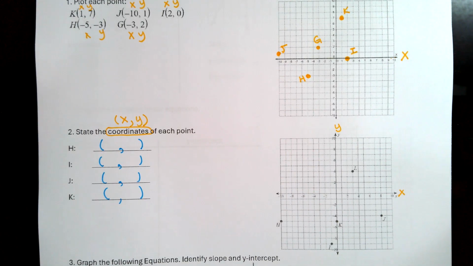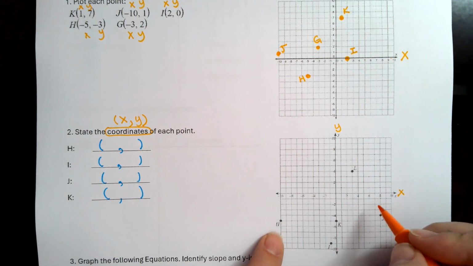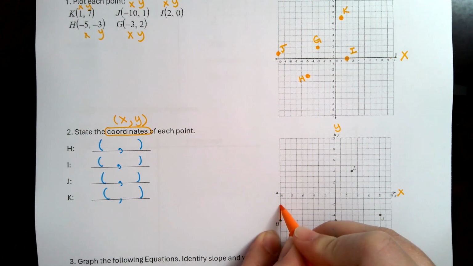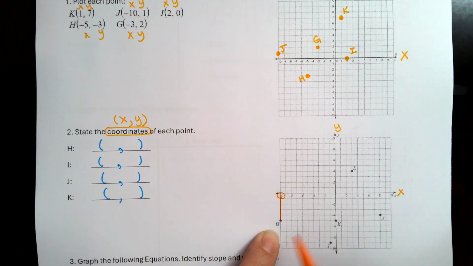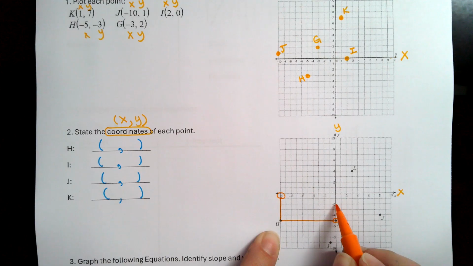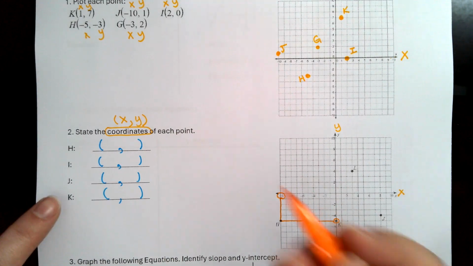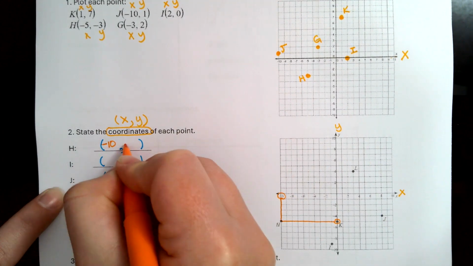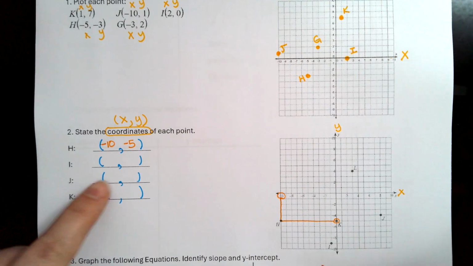So what I like to do is I like to draw some lines going up or down and then left or right. So let's start with H. Here's H. I'm going to go up to this number, which is negative 10. And then I'm going to go over, which is this number. And that happens to be 1, 2, 3, 4, 5 negative. So we got negative 10, negative 5 for H.